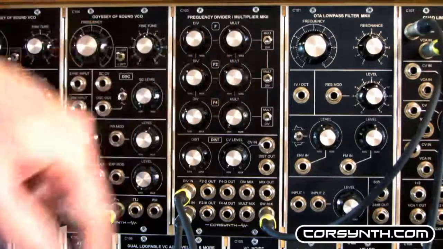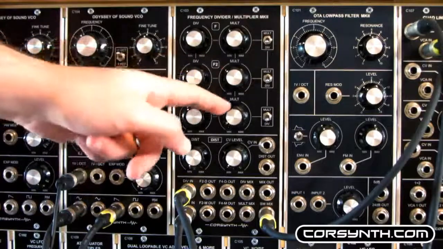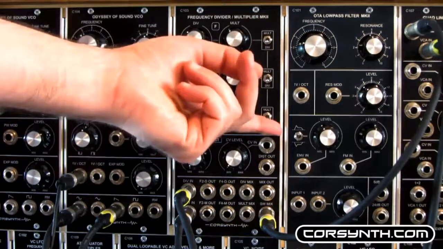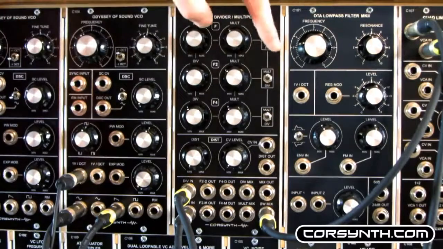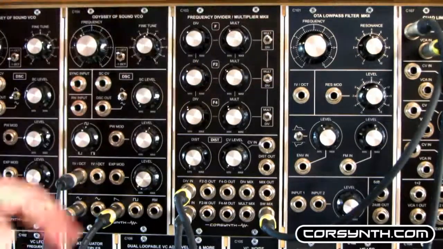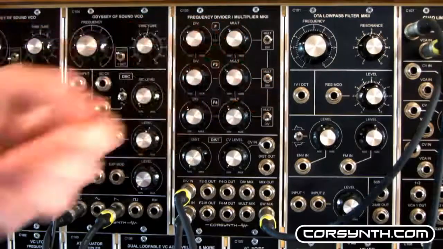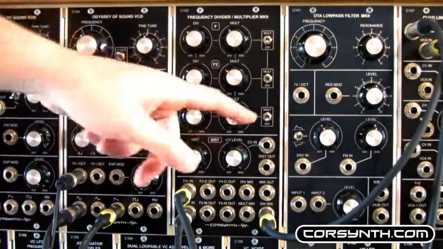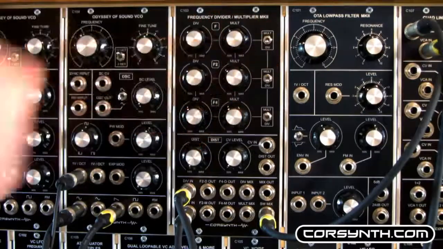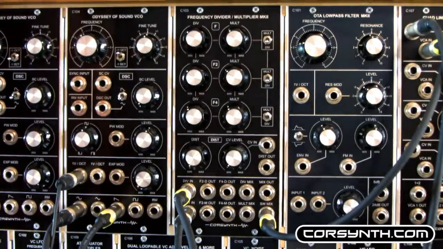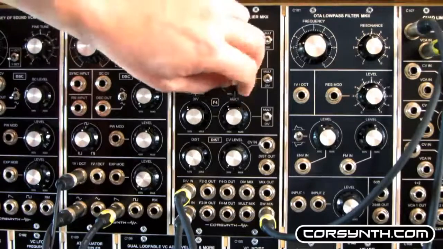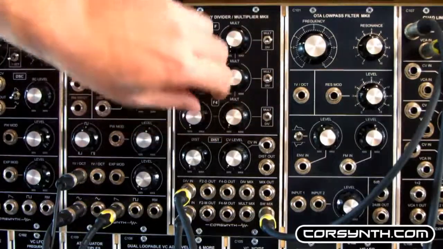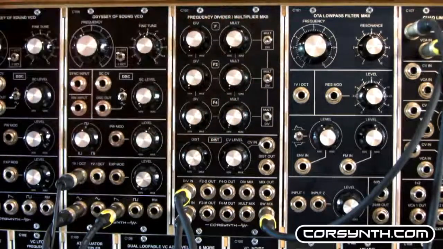Now we have all the dividers. This is really useful when you are in a live situation and you can change octaves and create drastic changes on sounds.